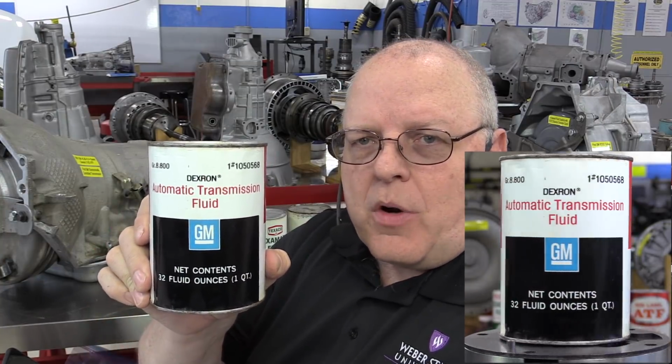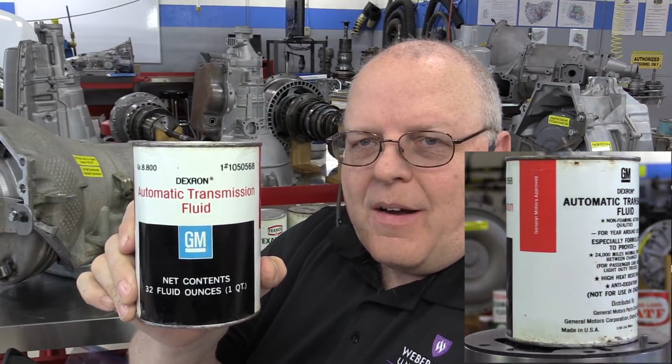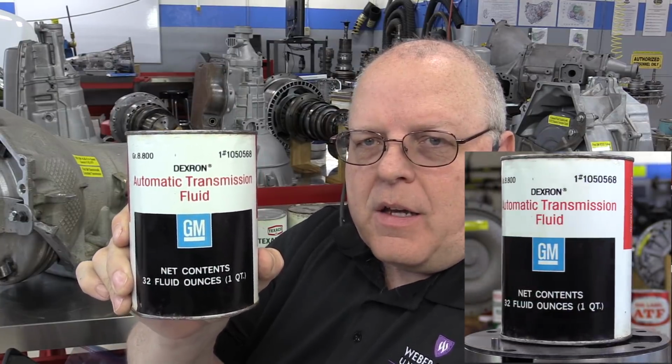Notice there's no Dexron 2 or 3 or anything else after it. It's just plain Dexron automatic transmission fluid. And yes, it is spelled D-E-X-R-O-N. There's no T in there. It is not Dextron. It's Dexron automatic transmission fluid.